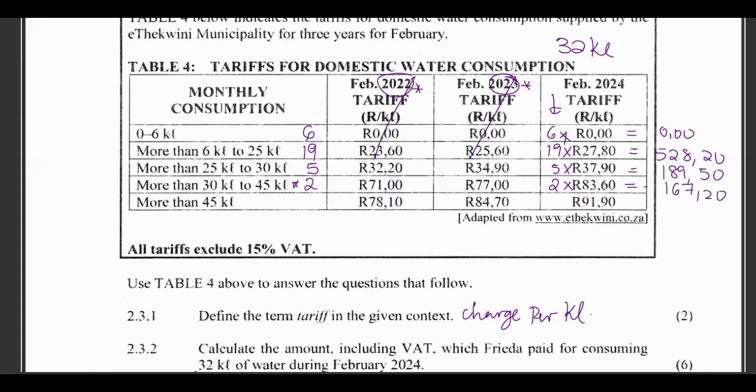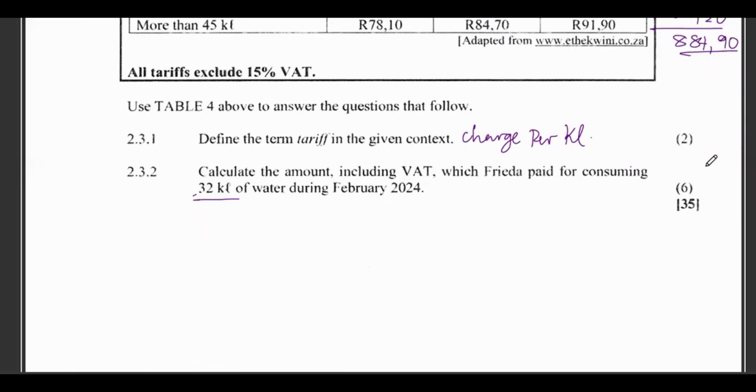So you add up these values: 528.20 cents plus 189.50 cents plus 167.20 cents. When we add up this value here, we shall have 884 rands 90 cents. Remember, this value has to include VAT.